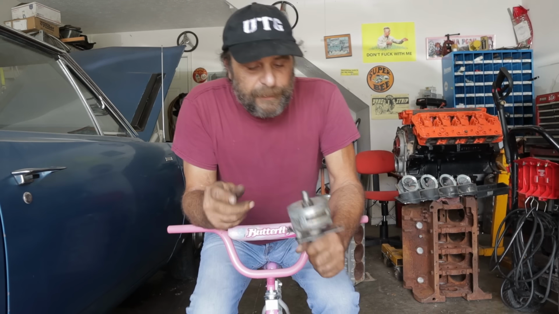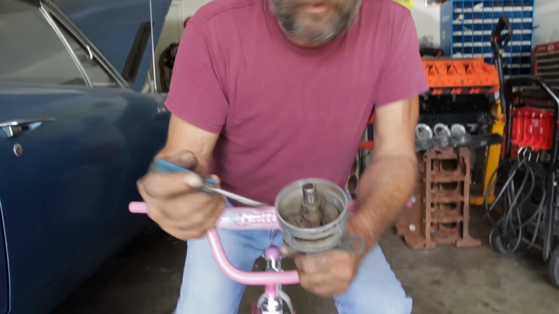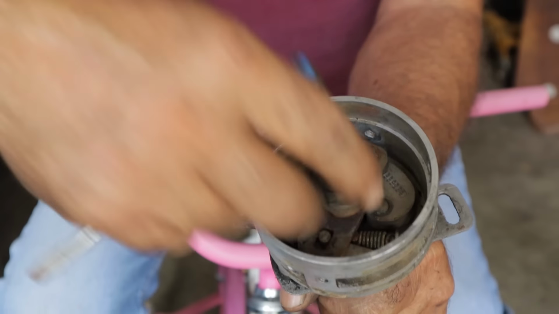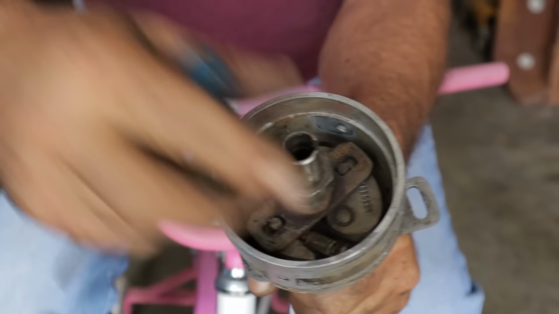So from the factory, almost every distributor is equipped with a heavy set of springs. What these springs do is allow these centrifugal weights to extend at a certain RPM and advance the timing. They move the top half. Remember, the top half of the distributor is hung from but not directly attached to the bottom half of the distributor. So as these advance weights move out, it'll rotate the top half ahead of the bottom half, and that's where the timing becomes advanced.